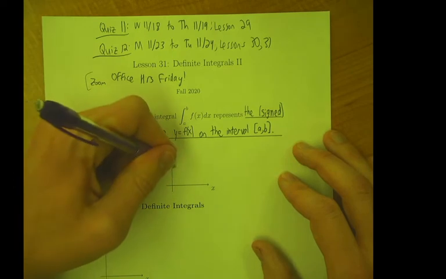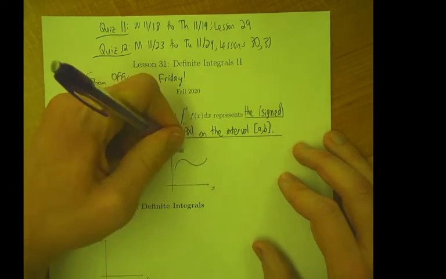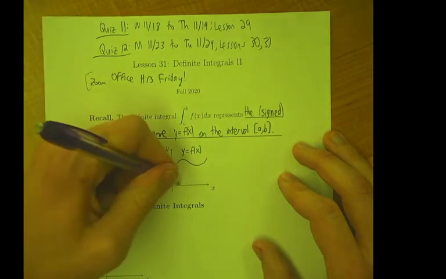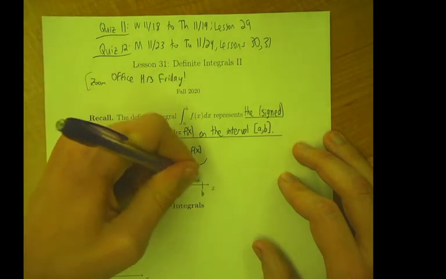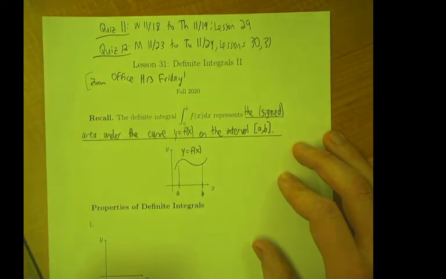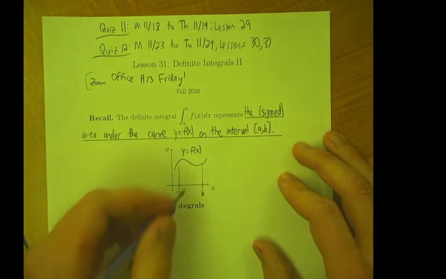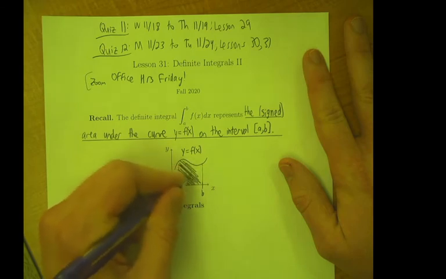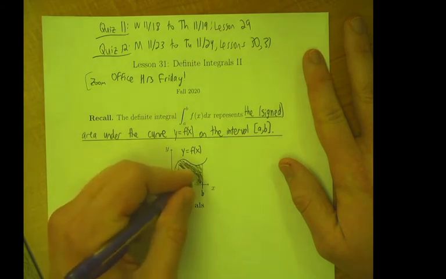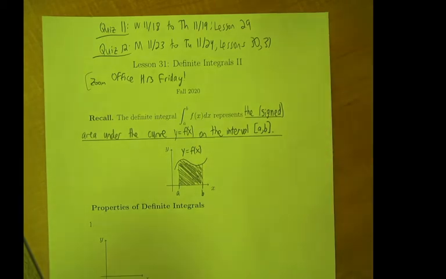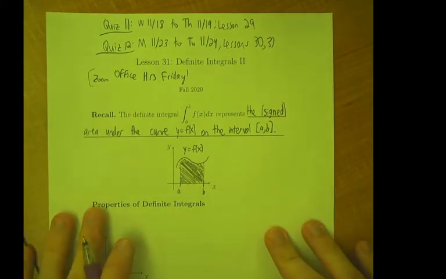Just to give you a quick idea of what that means, we have this curve y equals f of x, and we put x equals a and x equals b here. The area we're looking at is this part right here.